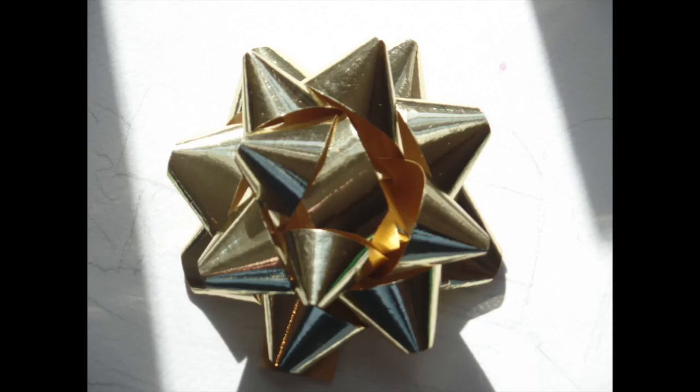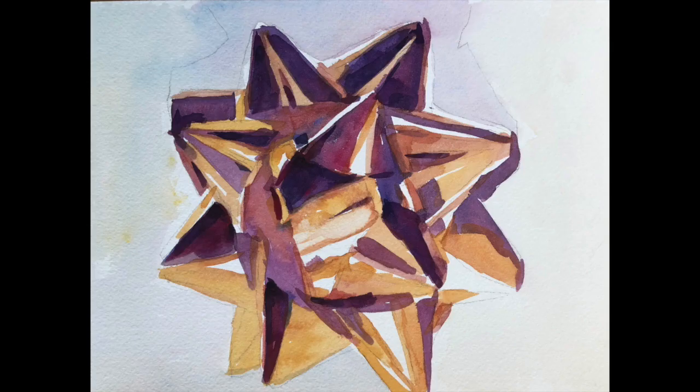Here, this is going to make a good notan, because it has very clear lights, darks, and mediums that interlock, and there it is as a painting.